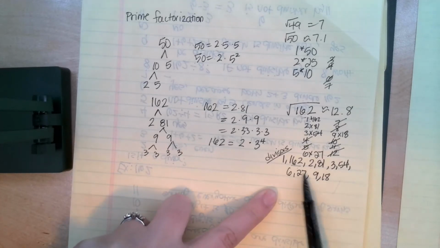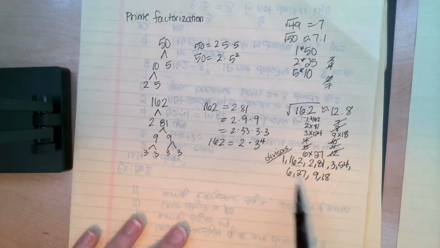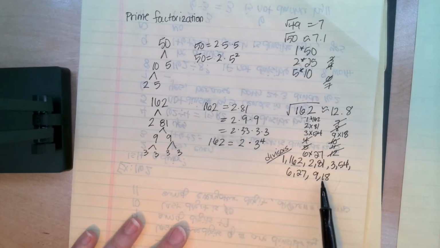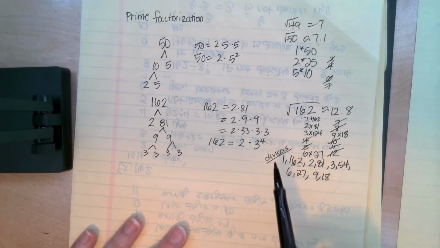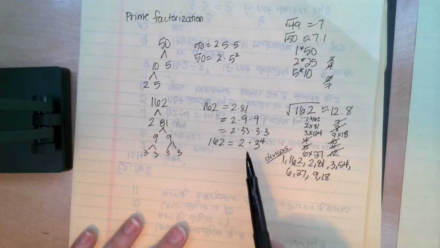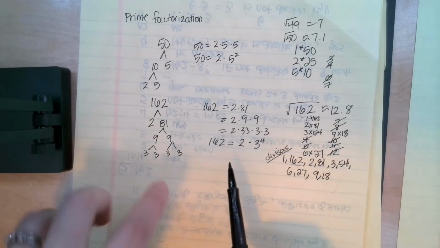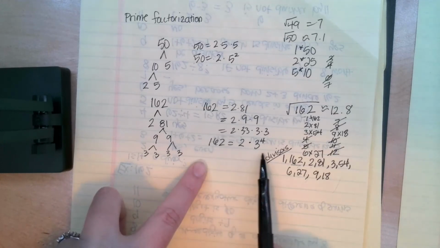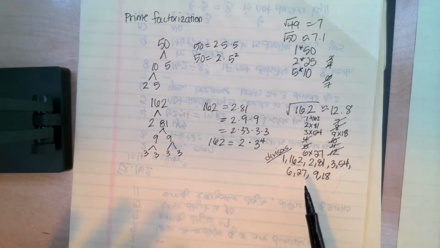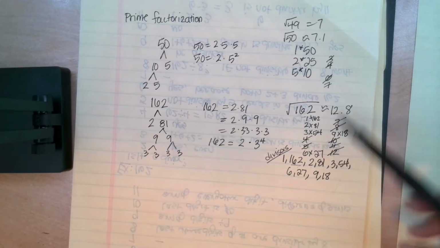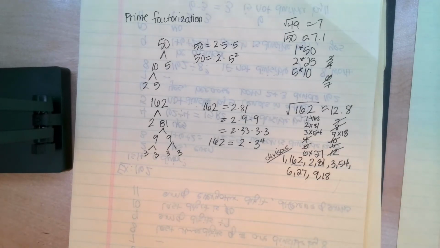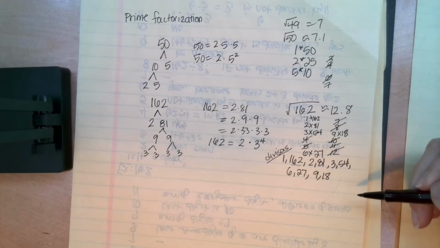3 cubed is 27, so that means we took 2 and 3 to make the 6, and then the rest of them give us the 27. And then similar with the 18, we take 2 of the 3's to make the 9, and then the rest of these will give us 18. So you can get all the divisors from all the possible combinations of the prime factors from the prime factorization of the number, or you could run through this list. So if you're ever unsure if something has those divisors, you can use this technique.